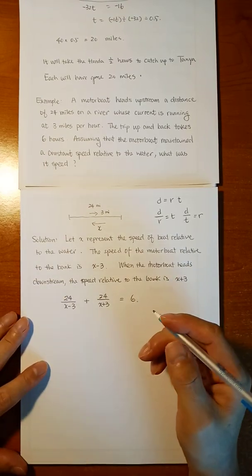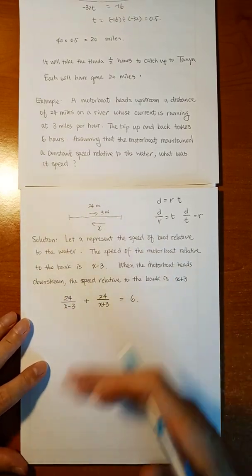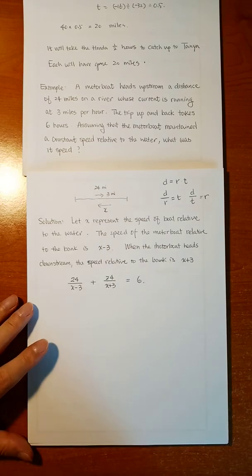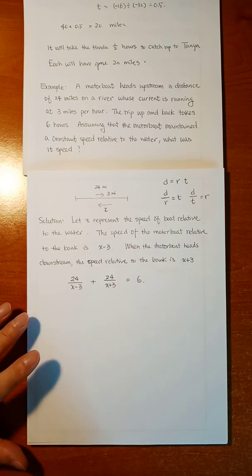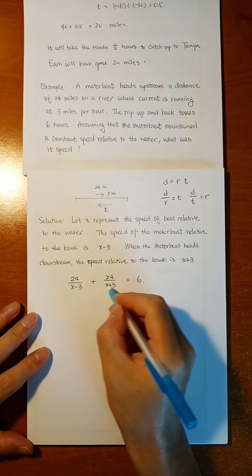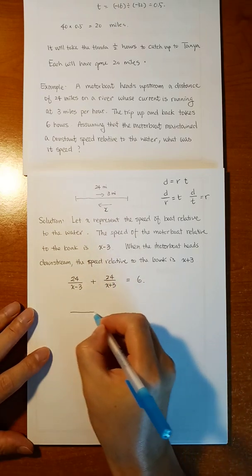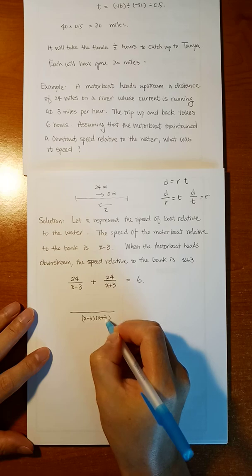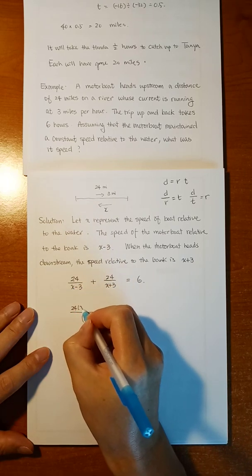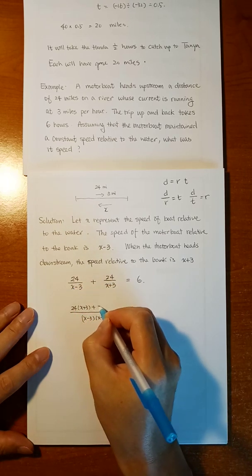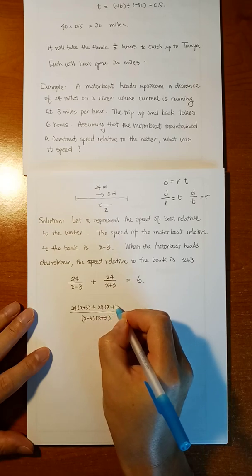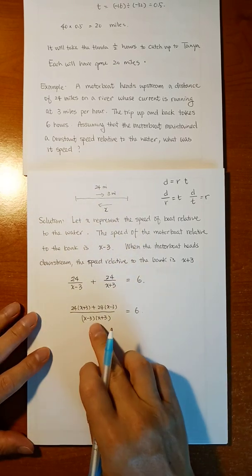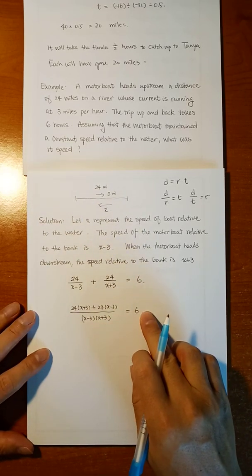Now let's try to solve the equation. This equation is a little bit complex. How do we solve it? We find the common denominator, x minus 3 times x plus 3. So here's 24 times x plus 3 plus 24 times x minus 3 is equal to 6 times x minus 3 times x plus 3, after we move the denominator to the right side.